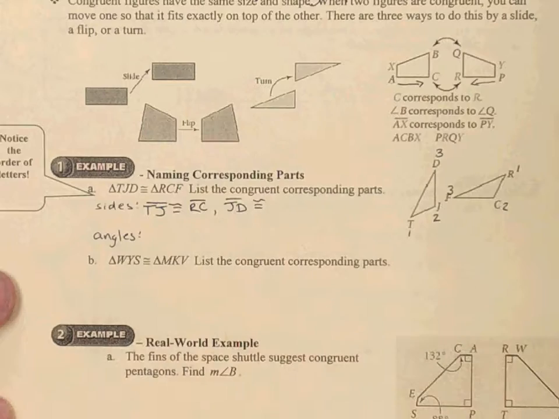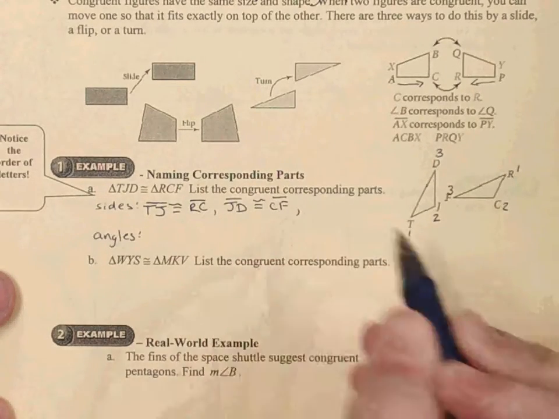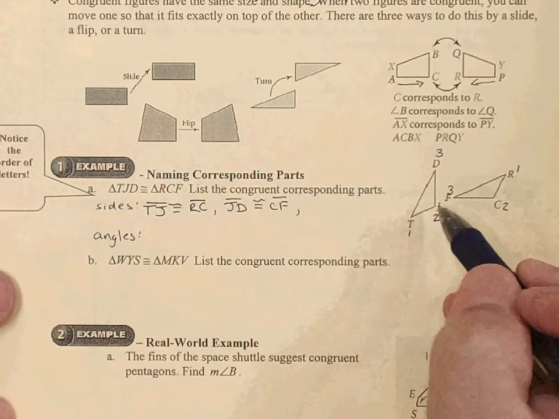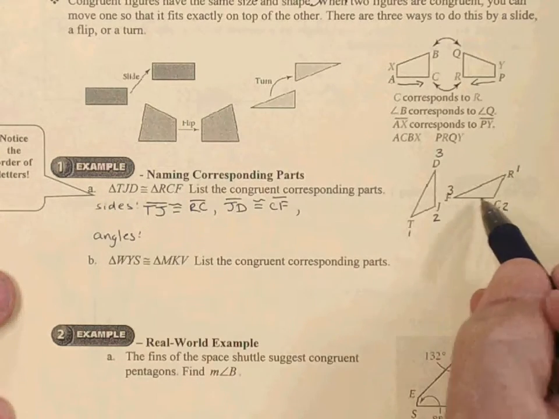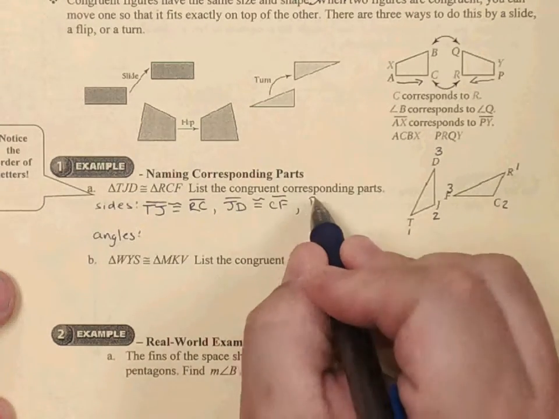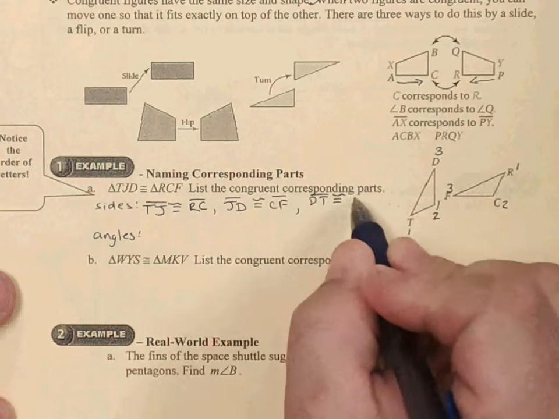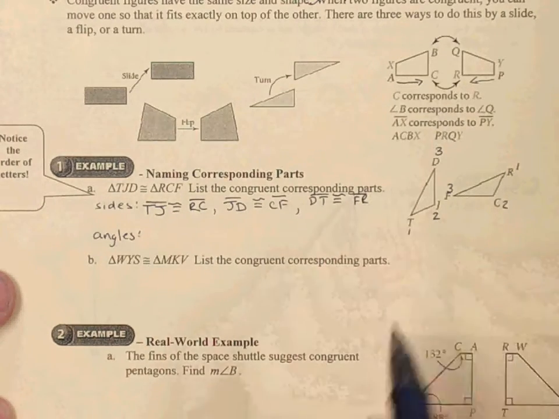JD is congruent to CF. JD 2 to 3, C to F 2 to 3. Then we can say D to T, which is 3 to 1, is congruent then to FR.